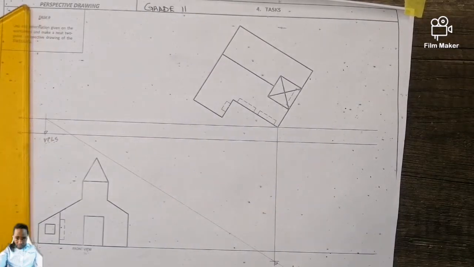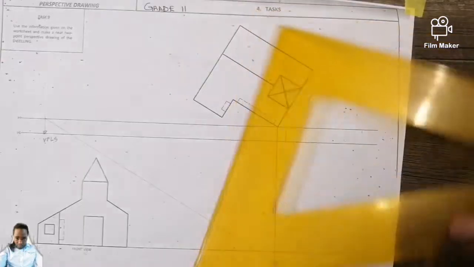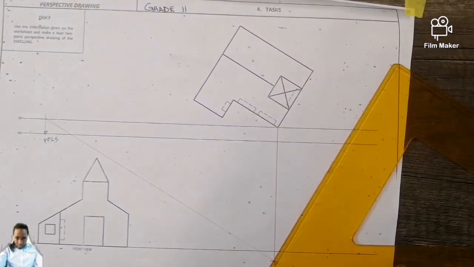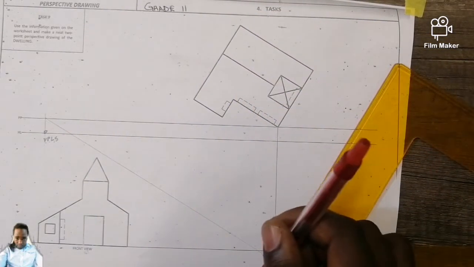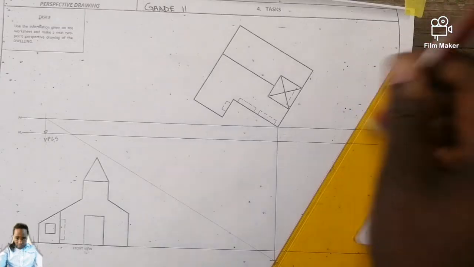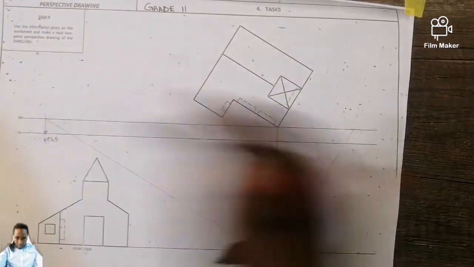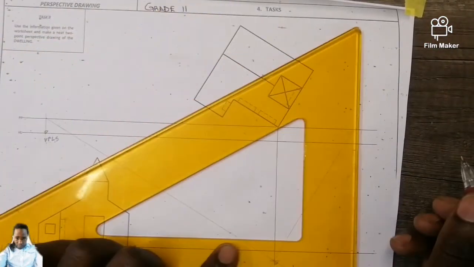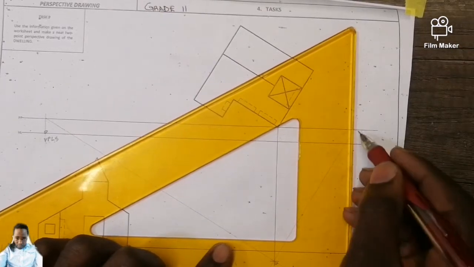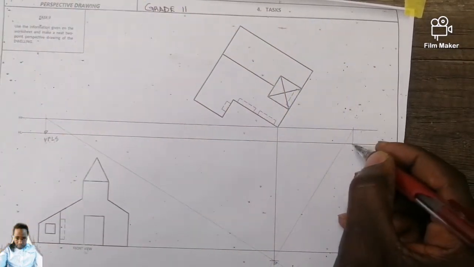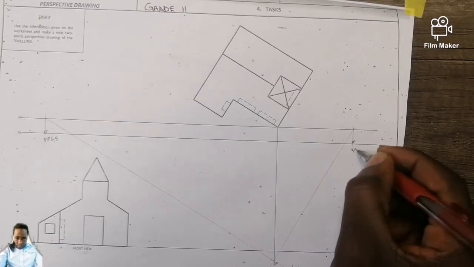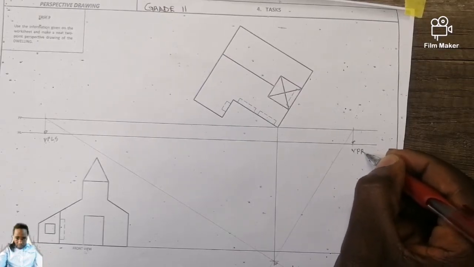You understand? On this side, you twist the ruler from your stationary point and go up, so that once it touches the picture plane, it gives you the vanishing point of your right hand side.